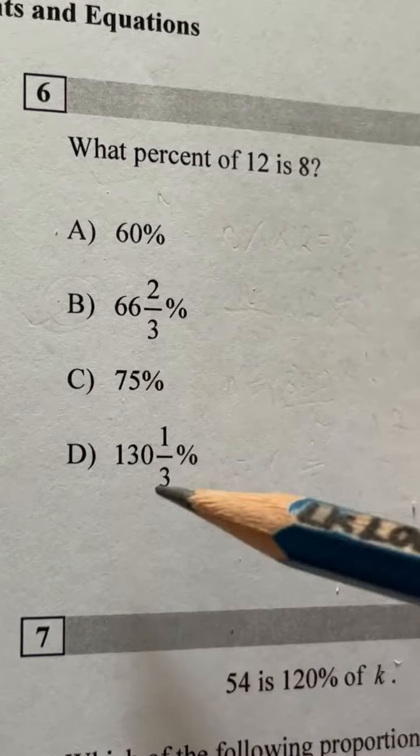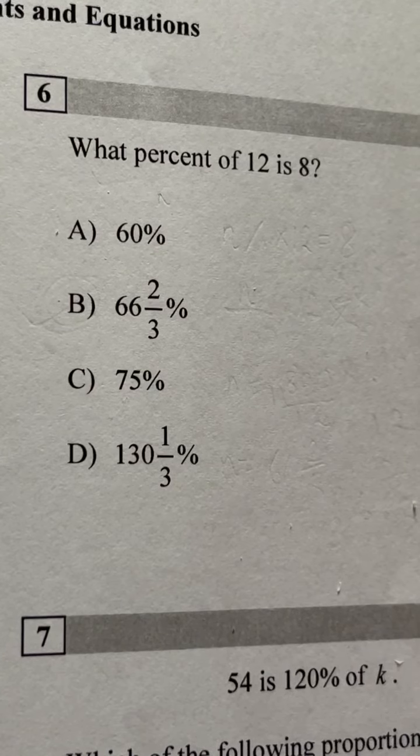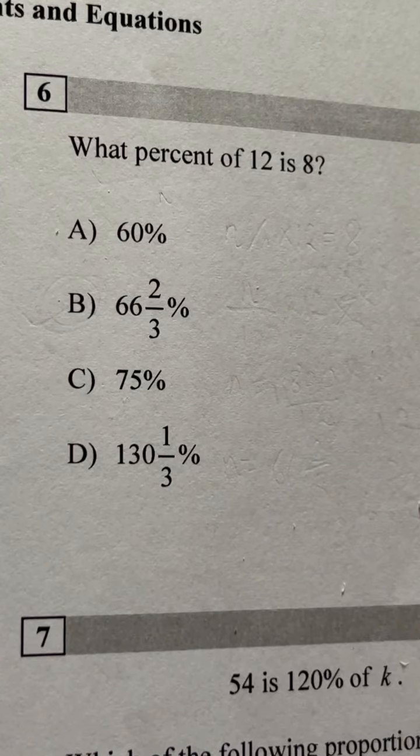So you have been given 4 options. What do you think is the right answer? So you can try this out and check your answers.